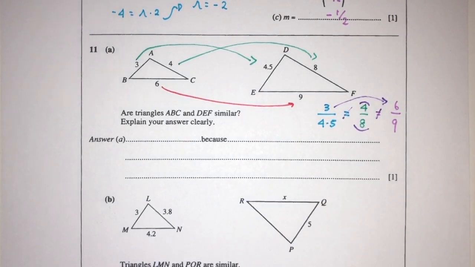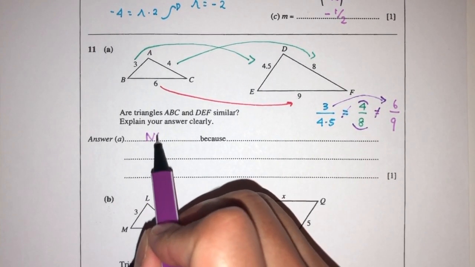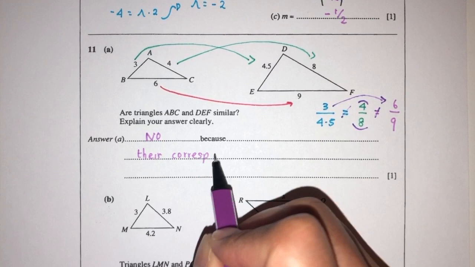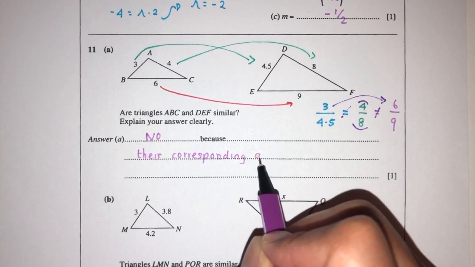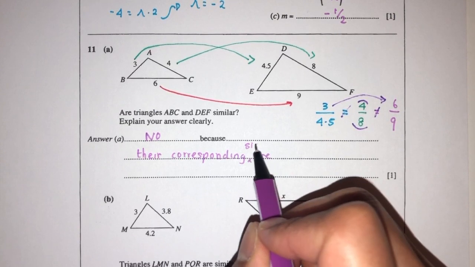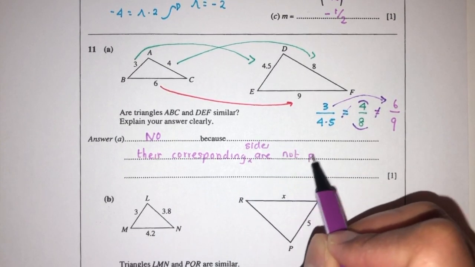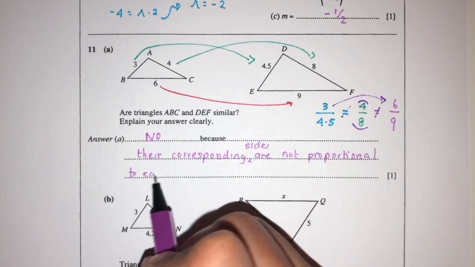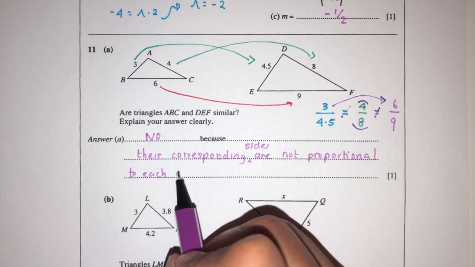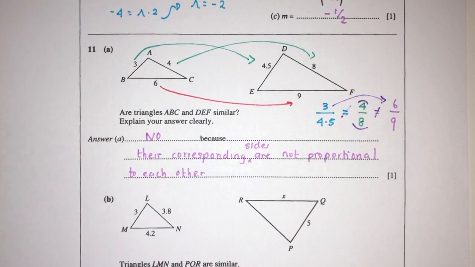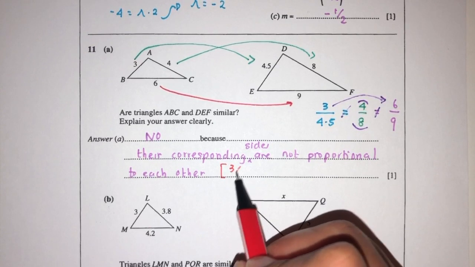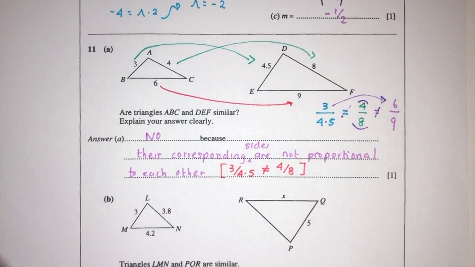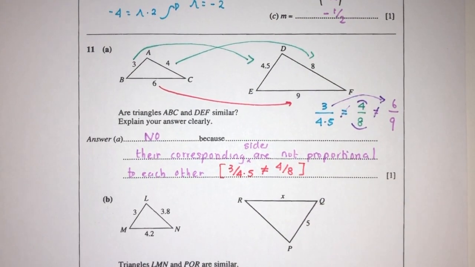So, pretty easy. The answer will be no, because their corresponding sides are not proportional to each other. That's the reason why it is not similar. Or you can give this example at the end, that 3 over 4.5 is not the same as 4 divided by 8. That's the main point we have to prove to show it is not similar.